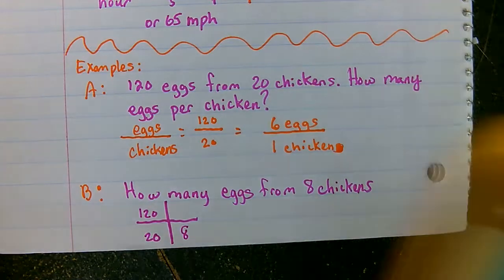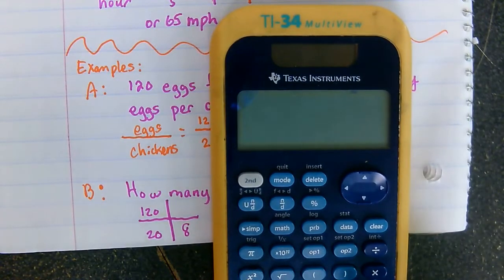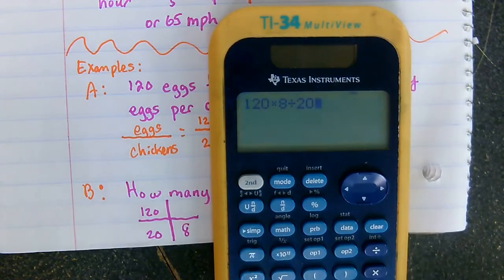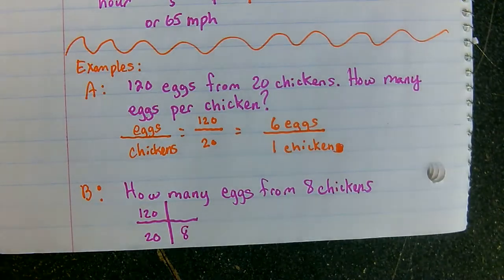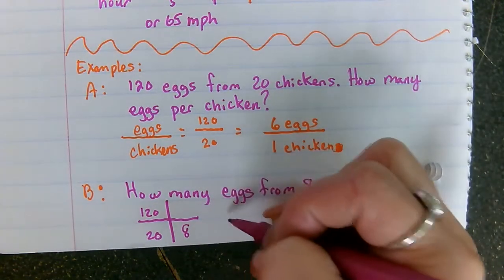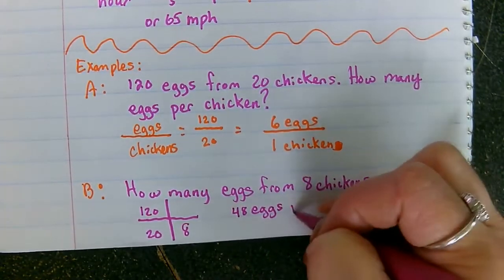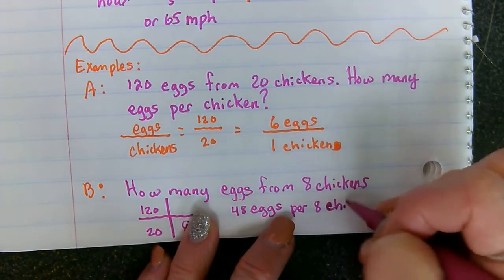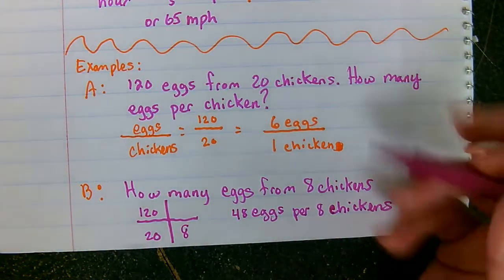And let's put that under here, right, so you can look at it. Okay? So it goes 120 times 8, divide 20 equals 48. So that means 48 eggs per 8 chickens. There you go. I didn't put a question mark up there, did I?